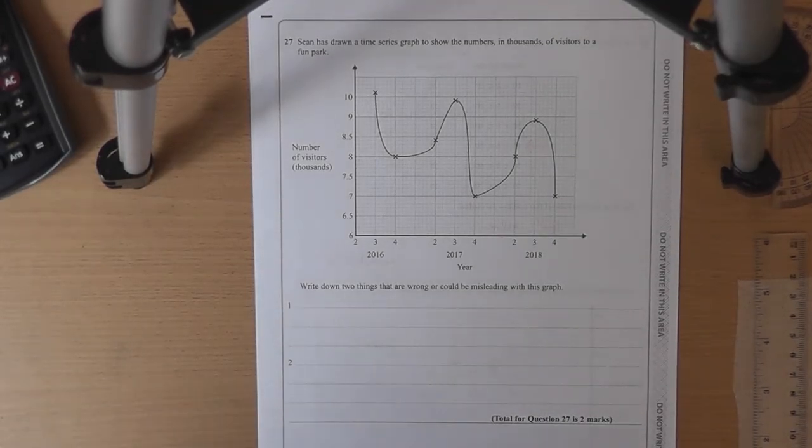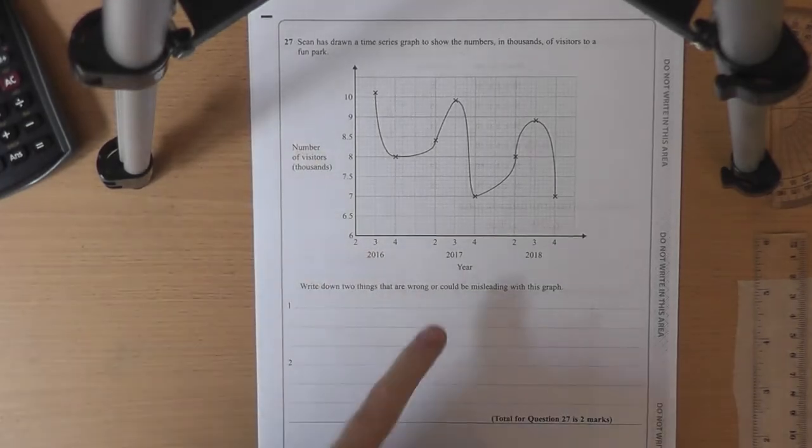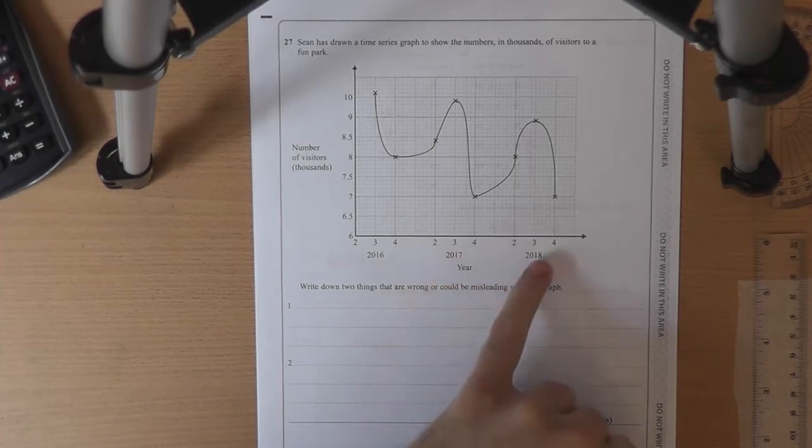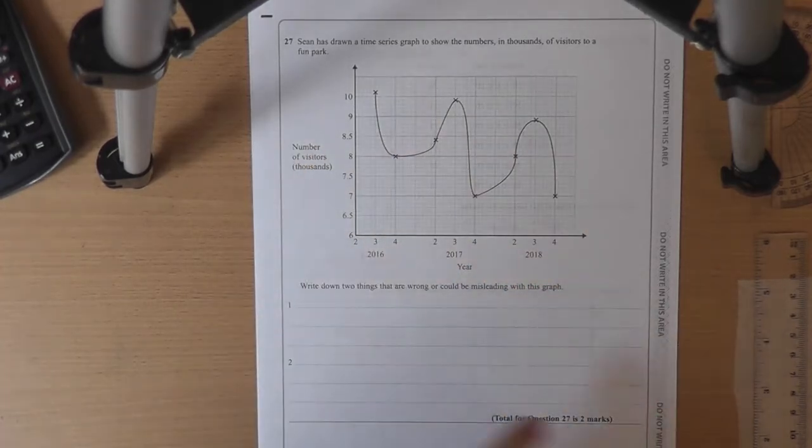Question 27. Sean has drawn a time series graph to show the numbers in thousands of visitors to a fun park. We've got the number of visitors in thousands up the side, and we've got years 2016, 2017, 2018, and then some other numbers on there as well. Write down 2 things that are wrong or could be misleading with this graph. There are 4 things we could choose from, so you can choose any 2 of the following.